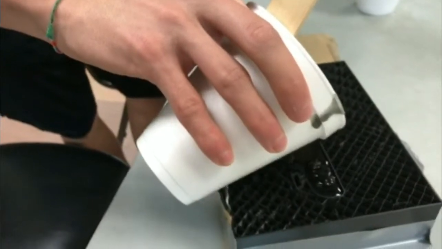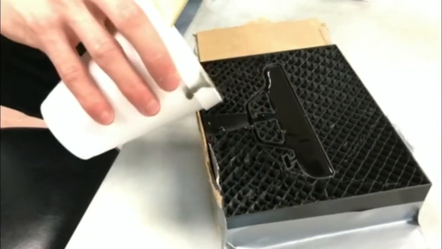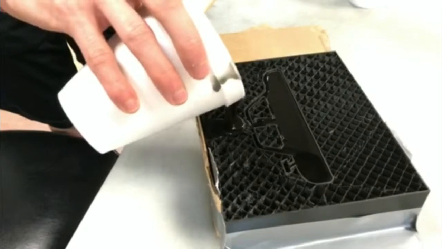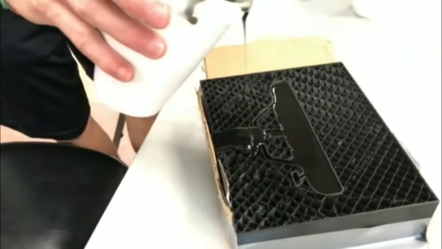The prototype itself was cast out of a 2-part urethane casting polymer of hardness 60A. The urethane polymer solidified within 15 minutes and achieved 90% hardness after 18 hours of curing.